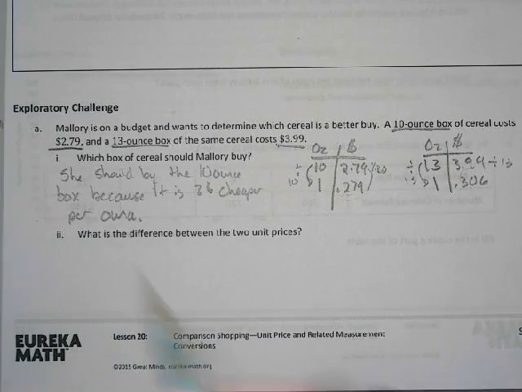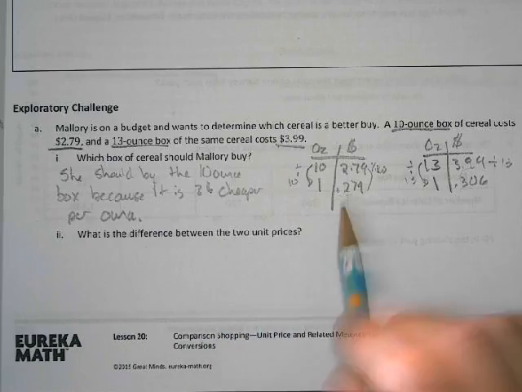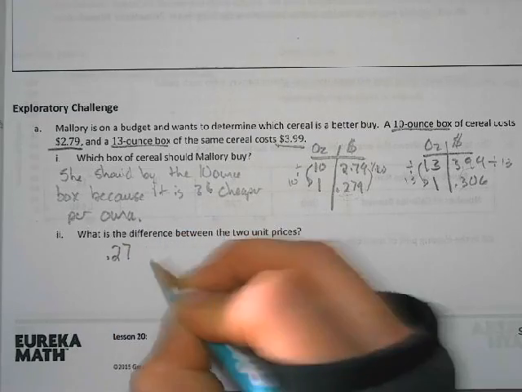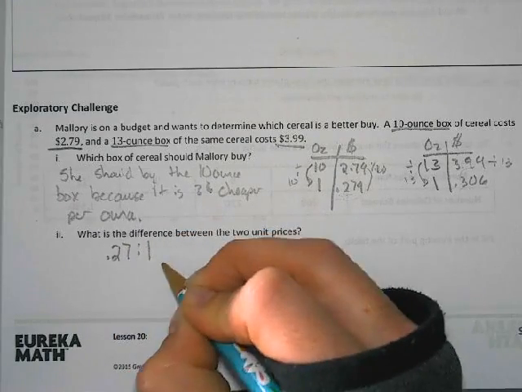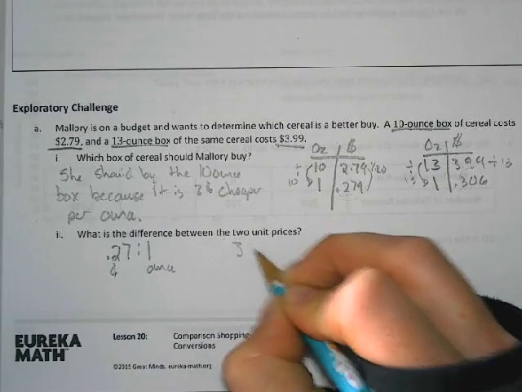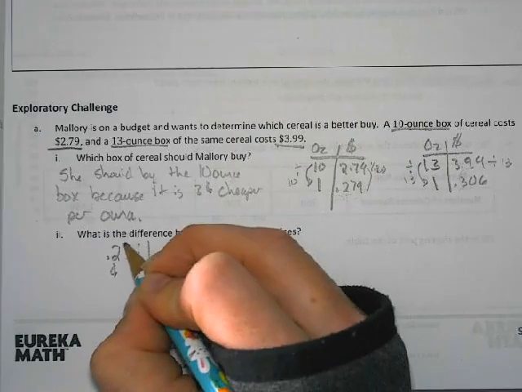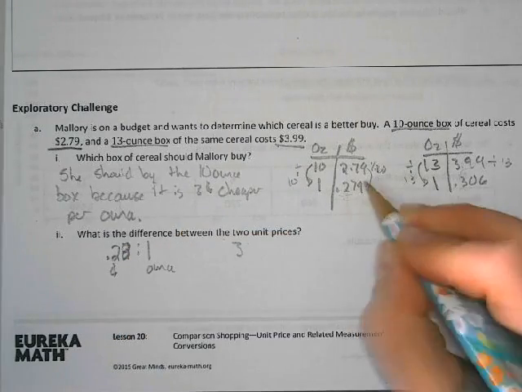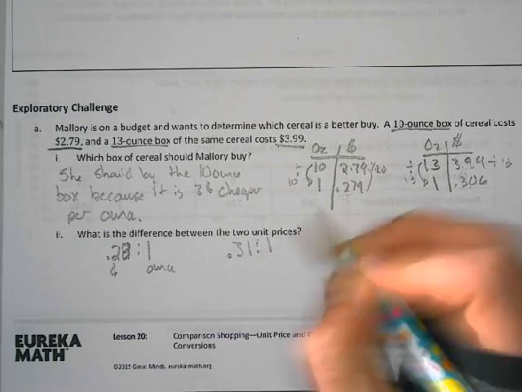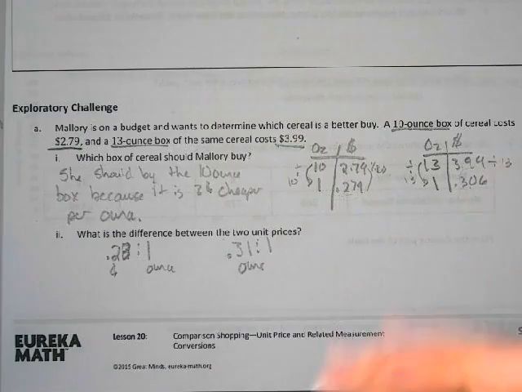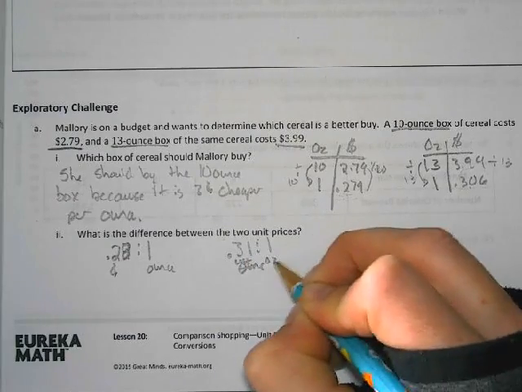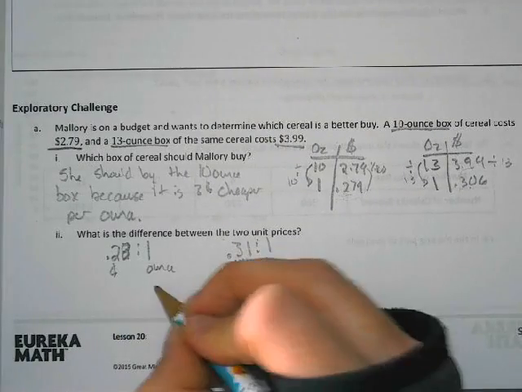So looking at the unit price, it says, what is the difference between the two unit prices? Well, we have 28 cents to 1 ounce. So this is cents to ounce. And then you have 31 cents to an ounce. Technically, it should be 28. I'm sorry, you want to round because that's a 9. This one would be 31 cents to an ounce. This is cost to ounce. And the difference would be 3 cents per ounce.